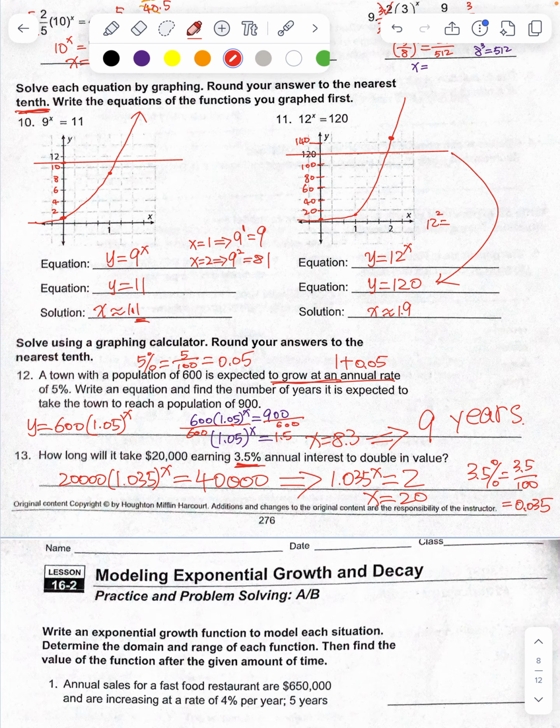That makes sense. You put the 20,000 in the bank and you leave it for 20 years. It's going to double the value. But the interest rate is pretty low, 3.5. So if you haven't learned the logarithm function yet, you have to keep multiplying 20 times.